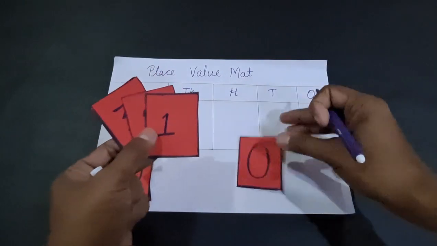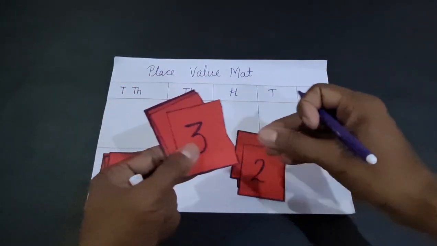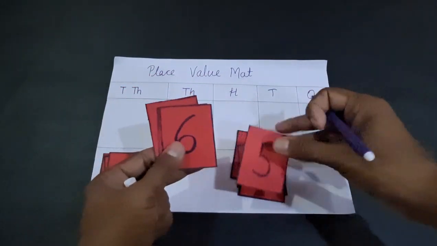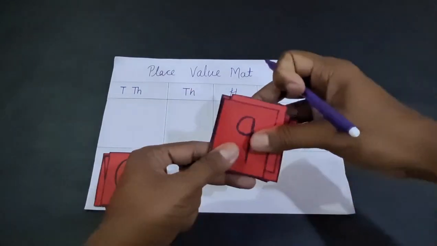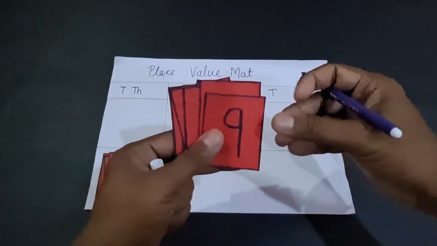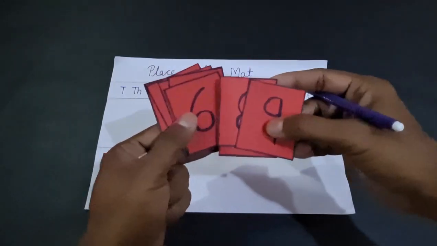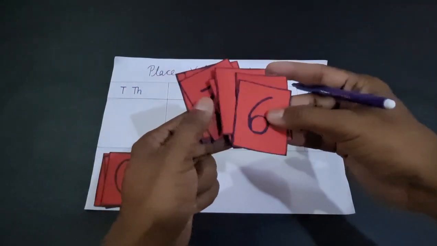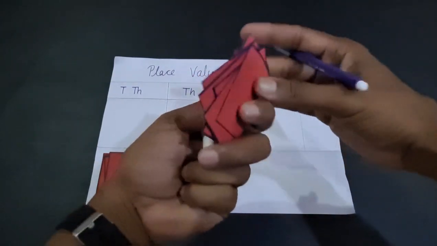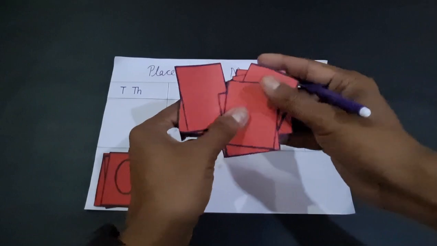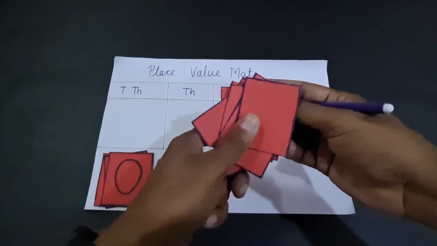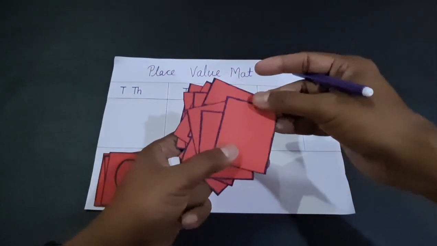We have cut out all the cards from 0 to 9 like this. So the beginning of the game is, out of these 10 cards, player 1 is going to select any 5 random cards. So I am going to shuffle these and keep them in an inverted position so that we don't know which digit is where, and the first player can pick up any 5 digits.